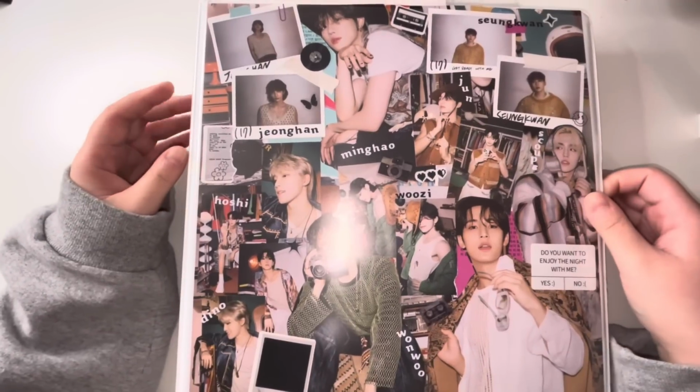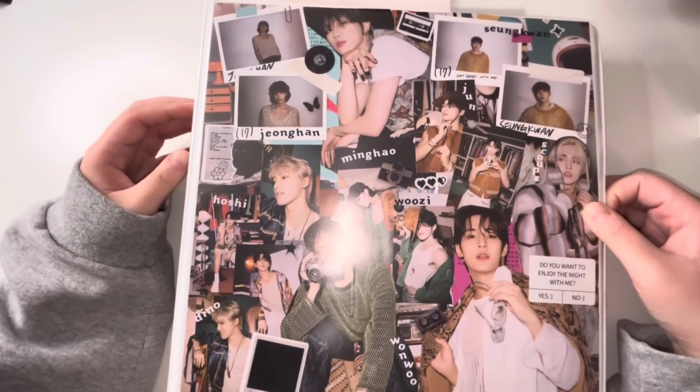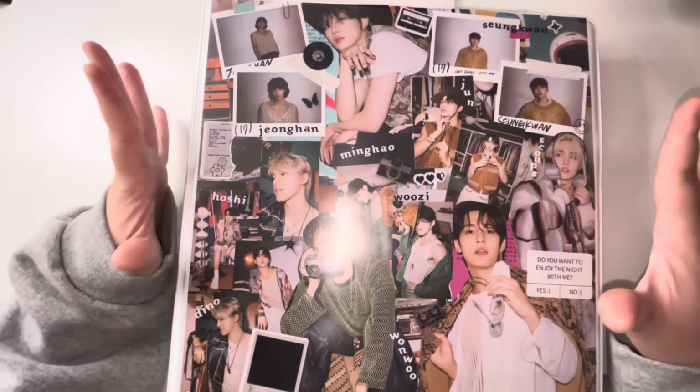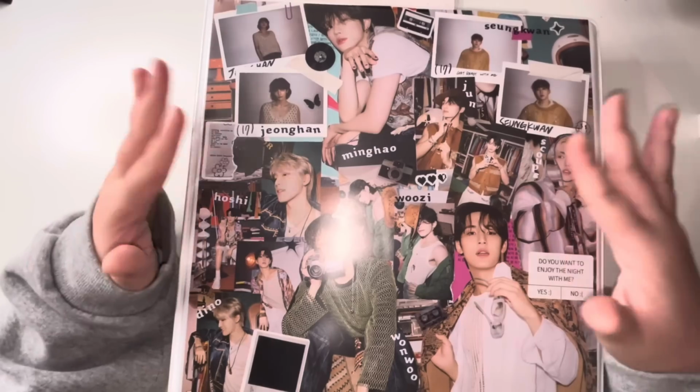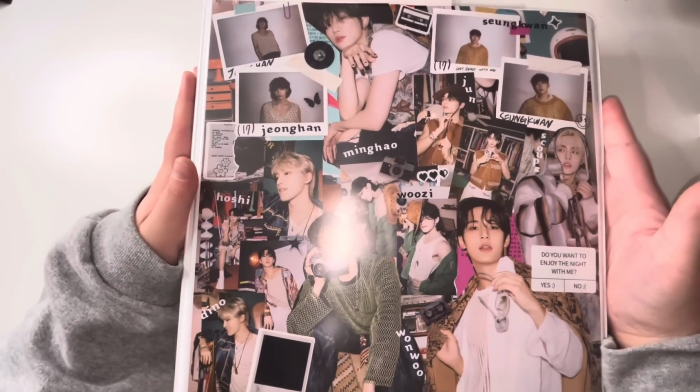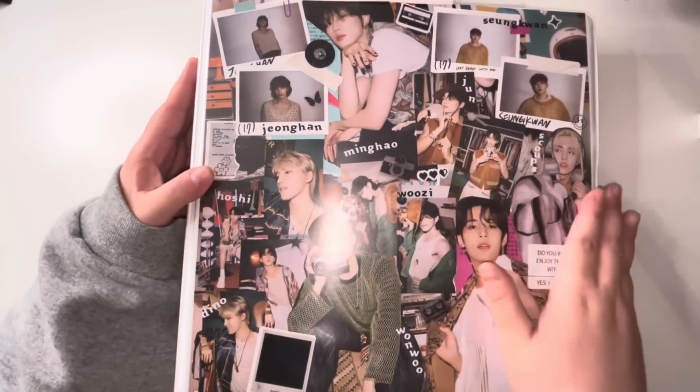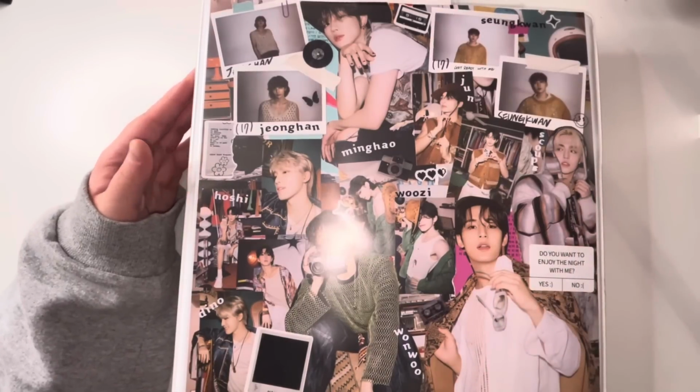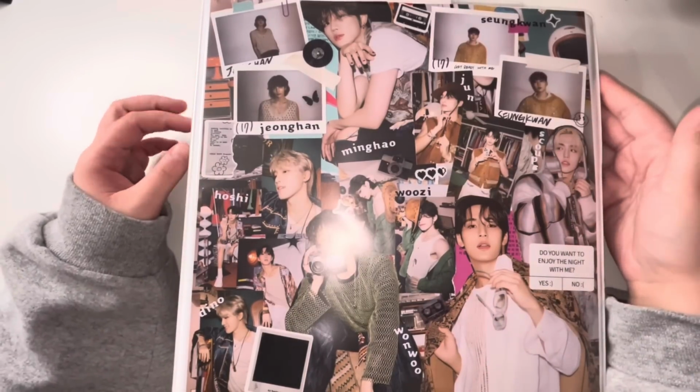Okay, so this is the second to last binder. This is my OT 17 binder. This is my favorite cover that I've made. I love it so much. I like the collage look of it all. So yeah, this is my OT binder.